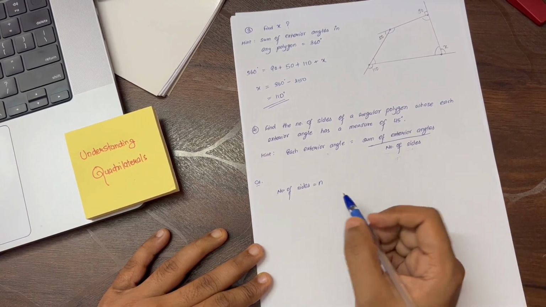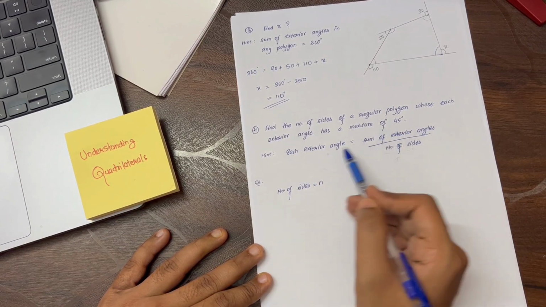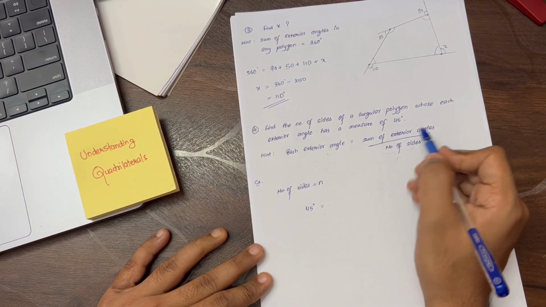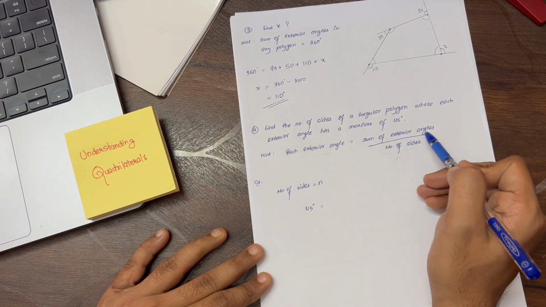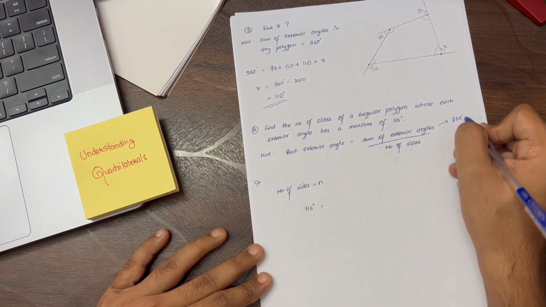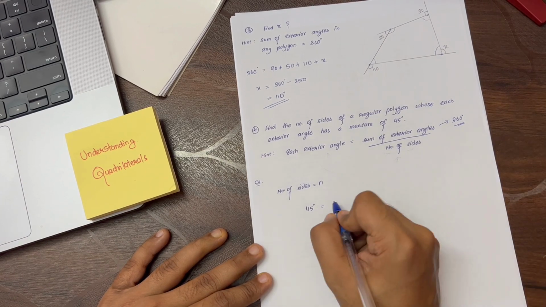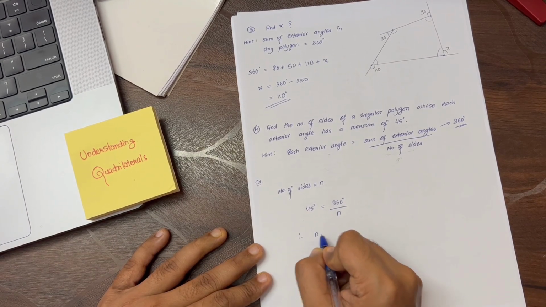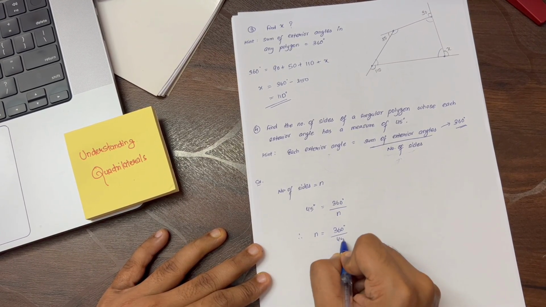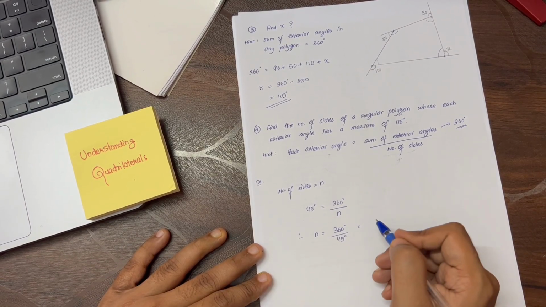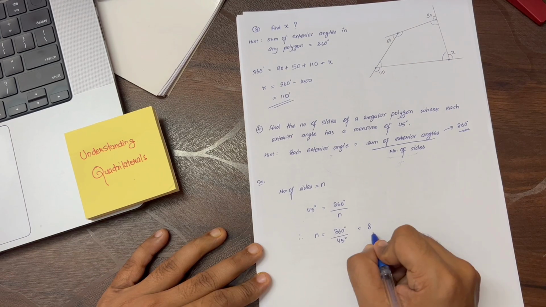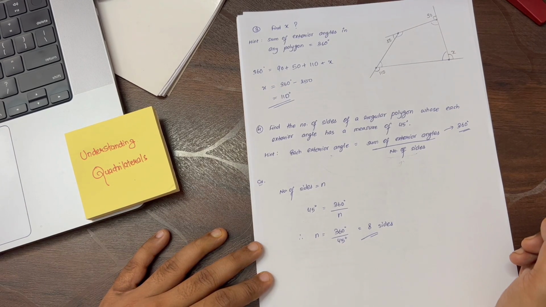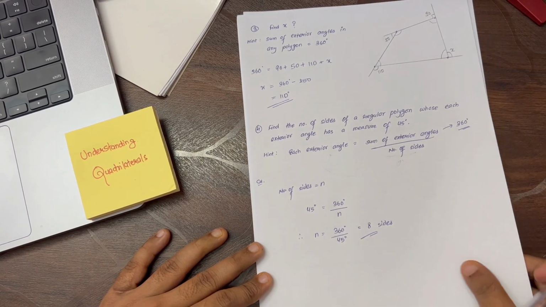n, and it is given that each exterior angle has a measure of 45 degrees. So we get 45 degrees equal to the sum of exterior angles, and you know that for a regular polygon the sum of exterior angles is always 360 degrees, as we have studied in our notes. So this will be 360 degrees divided by the number of sides, denoted as n. Therefore n is equal to 360 divided by 45, and this will be equal to 8. Therefore this regular polygon has 8 sides. I hope this clears your doubt. So let's move to the next question.